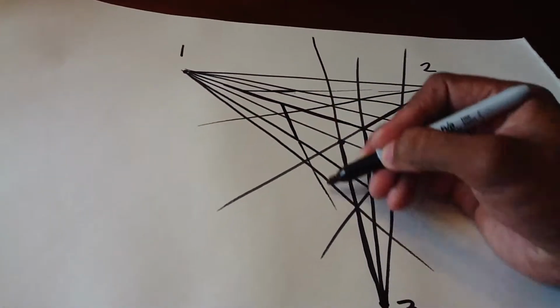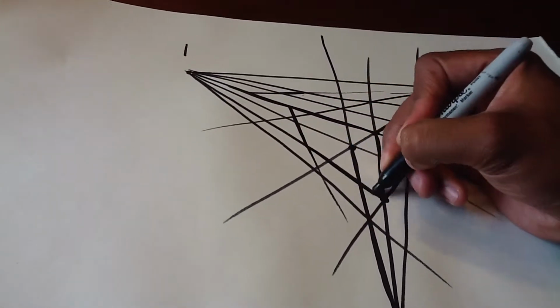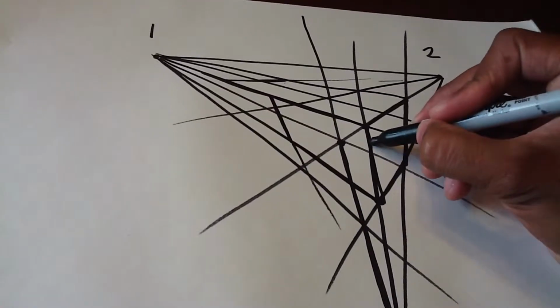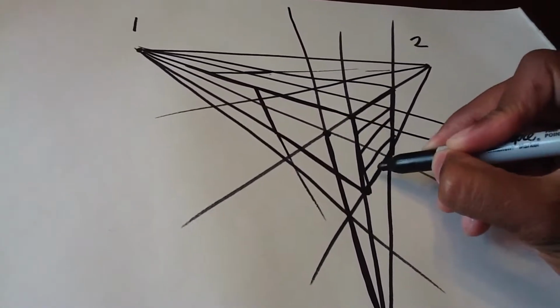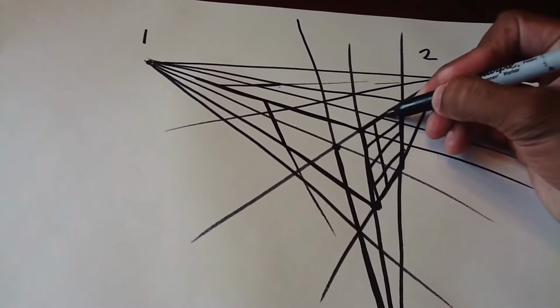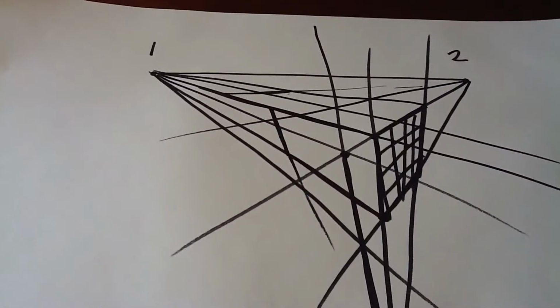Now see, every time I'm about to do a line, when I get the point of the line I want to make, I bring that point over to whatever vanishing point I'm going to be using to make sure everything flows the right way.